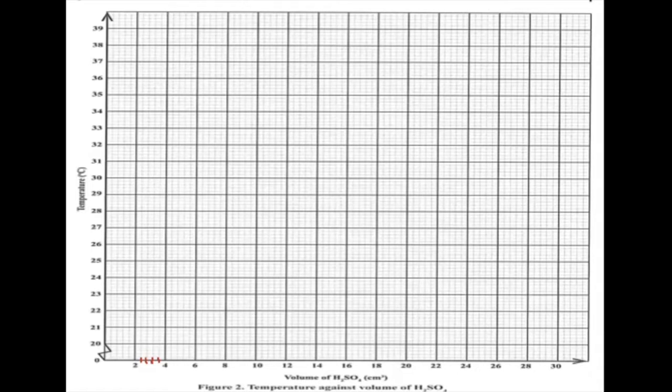And on the y-axis, each of the little ones that we see represents 0.2 degrees Celsius, just ensuring that we have a good understanding of what those tiny lines are representing, so it will make our plotting easier.